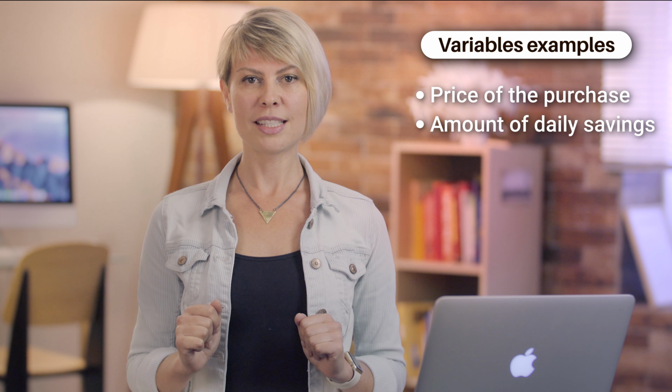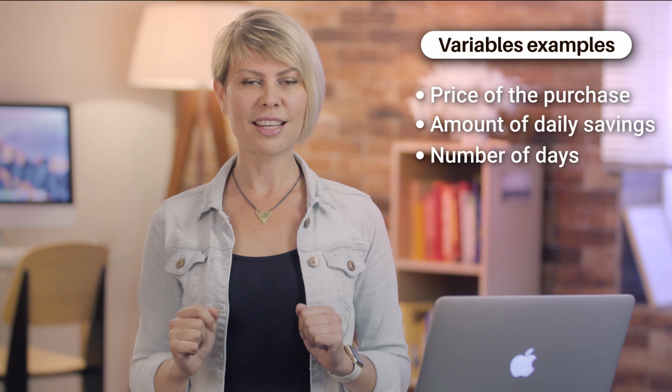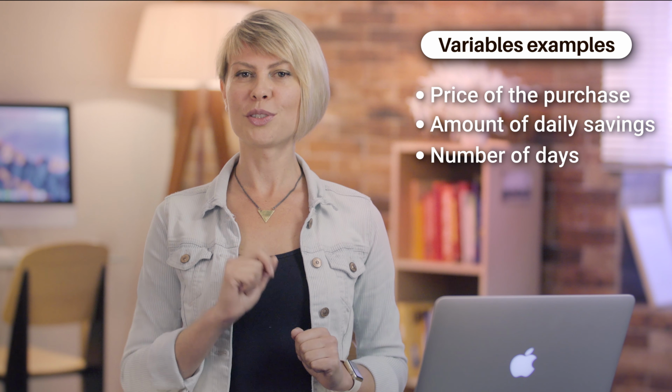One thing we can do with variables is to modify them. They're variable. In our calculations for Jenny, those could be the price of the purchase, the amount of daily savings, and the number of days that Jenny needs to save in order to reach her goal. We define them once and never change them. They don't really need to be variable.